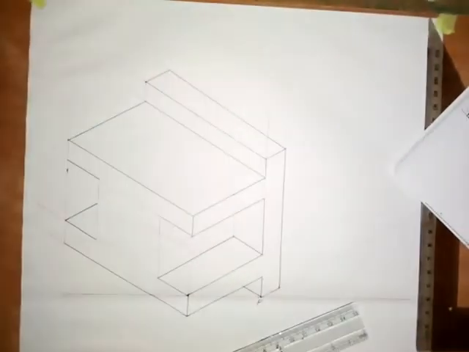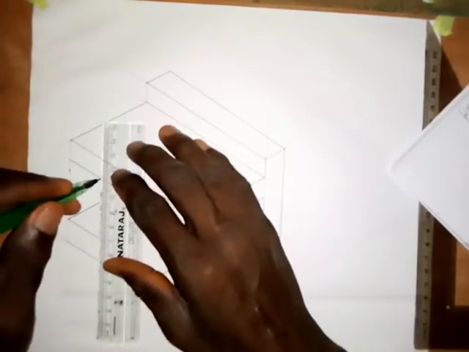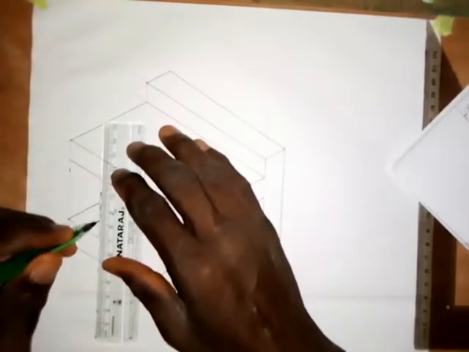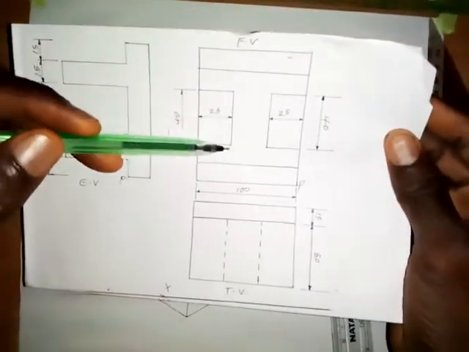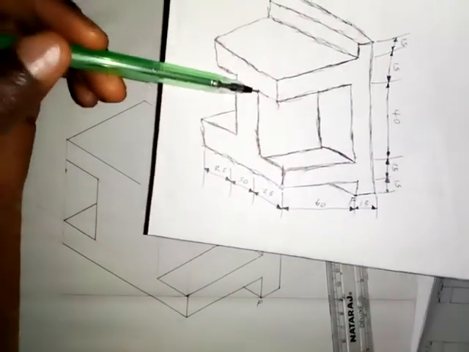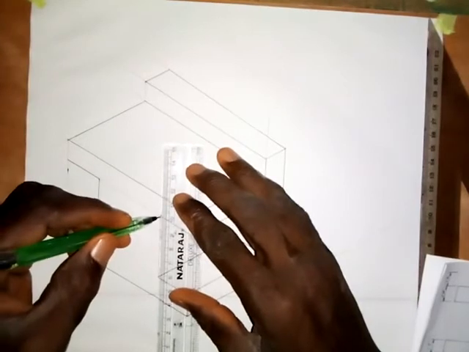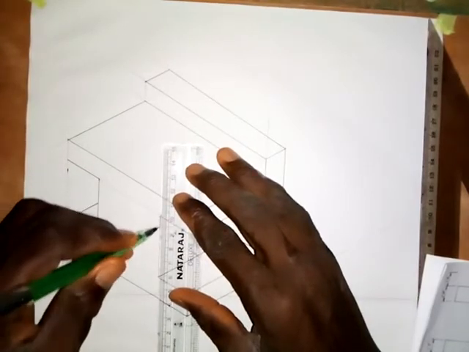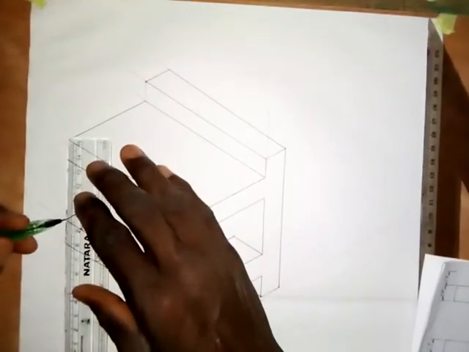Okay, you can see that the object is coming out. So this line, we draw it from here to here. So this is the line, this line here. So this is it here. So then I will also make this a thick line. Make this a thick line. So this line will be made a thick line.